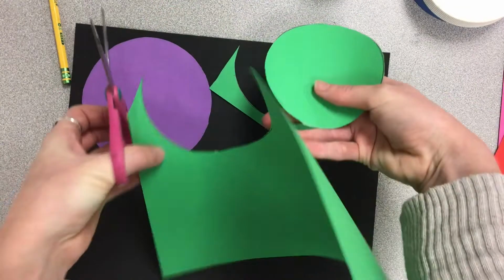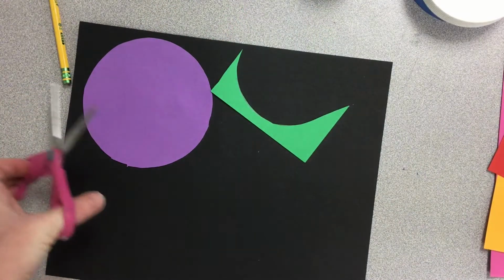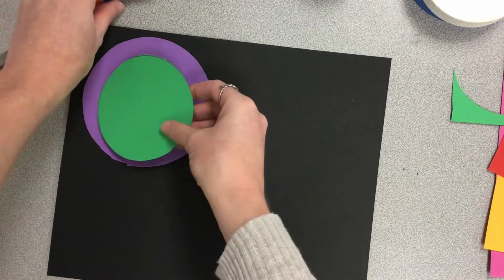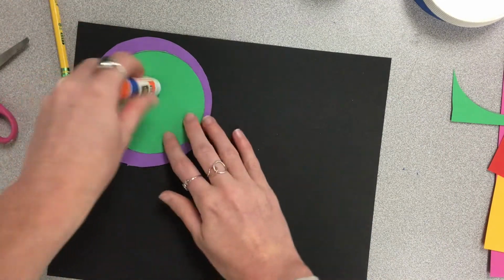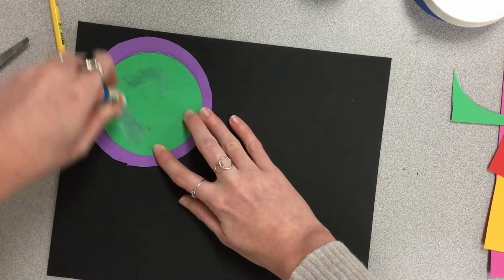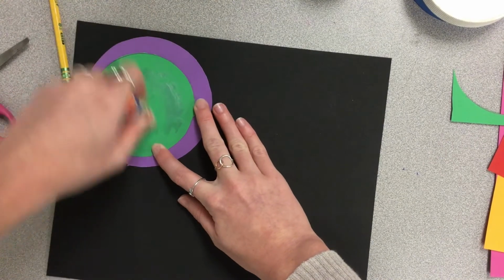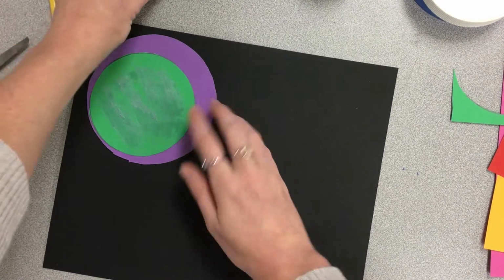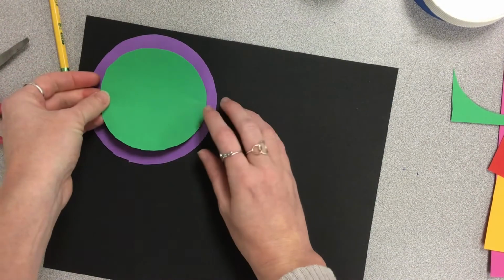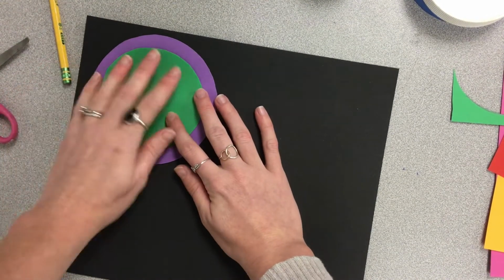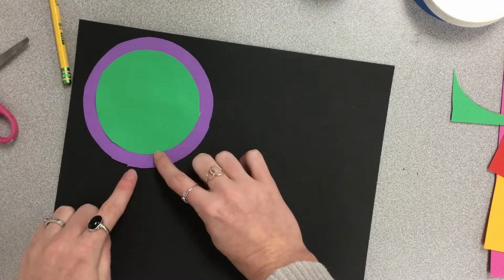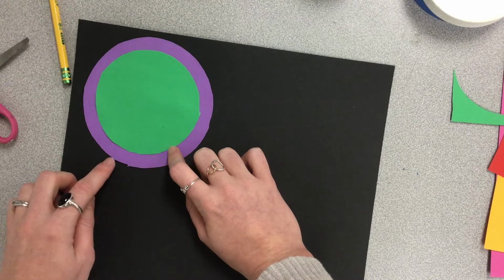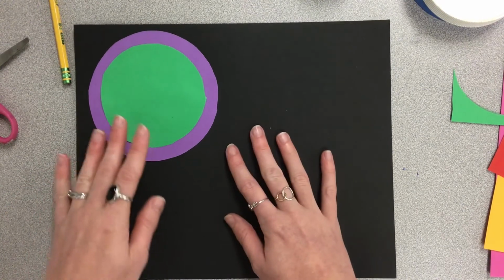And there we go. I'm going to put that paper to the side, and I have my green circle that I've cut out. I'm going to get my glue stick, rub. Glue on that circle, place it down, try our best to place it in the middle. And it's okay if your circle isn't perfect. See how I have these little notches in the circle? That's okay. We're trying our best.